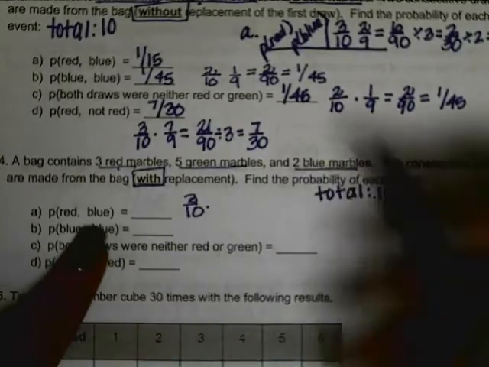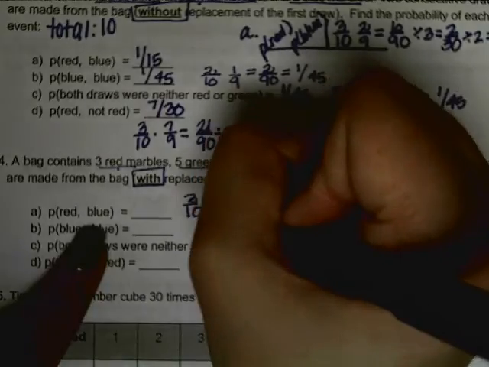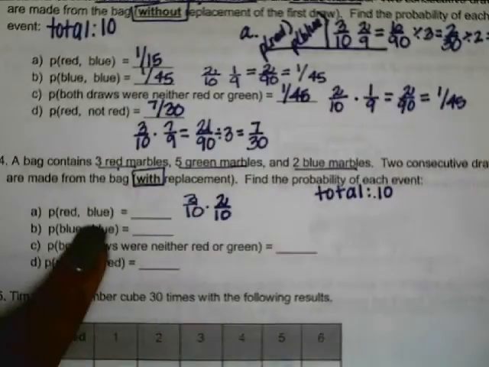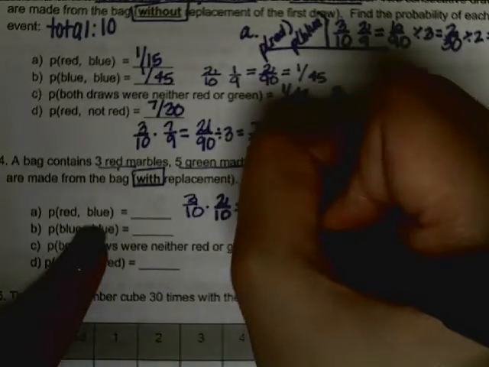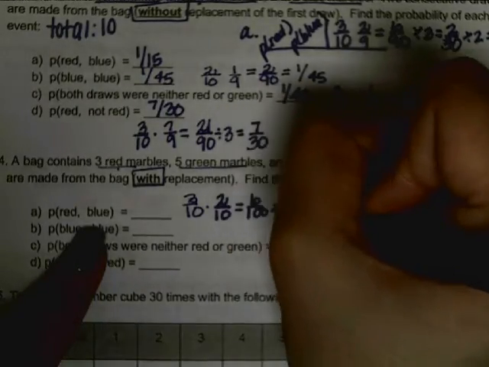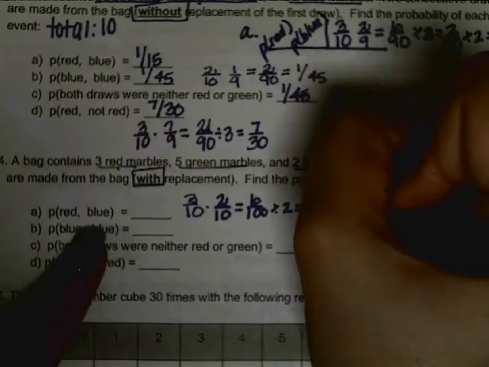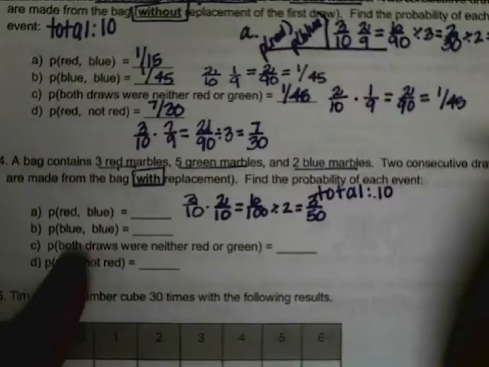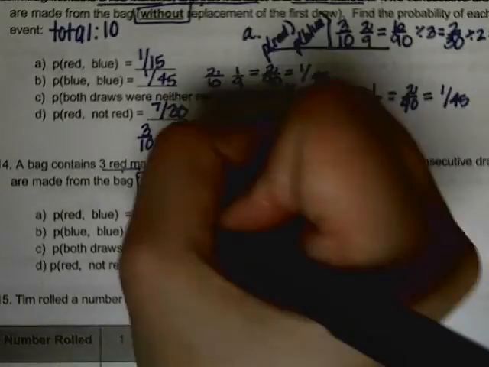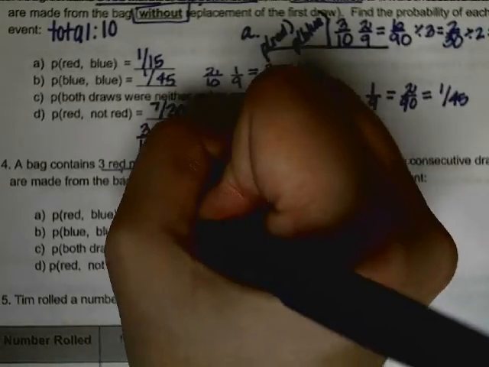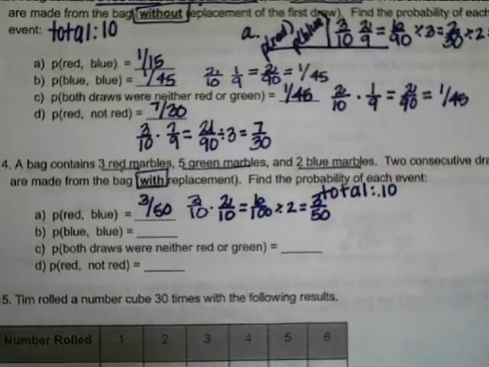Well, I have 2 blues out of 10 marbles because I returned it. Multiply across. 6 over 100. And I can divide by 2 and get 3 over 50. This cannot be simplified, so your probability is 3 out of 50.